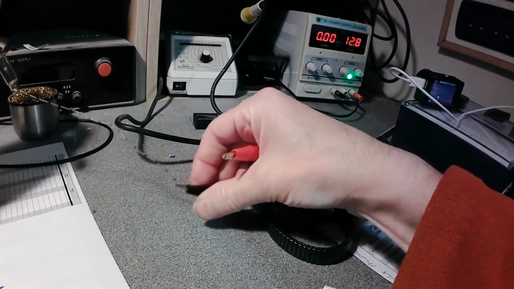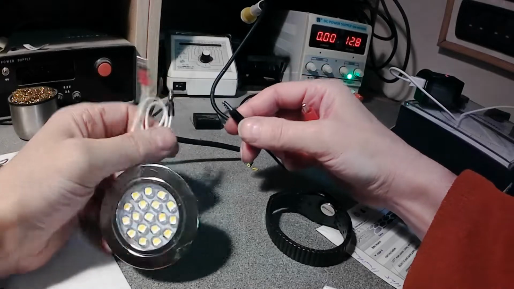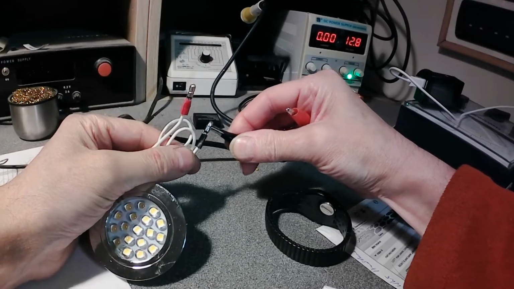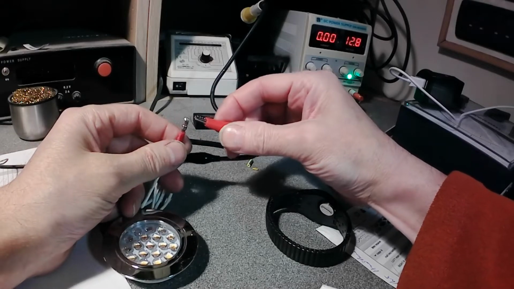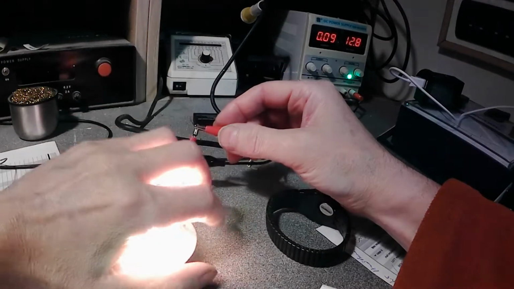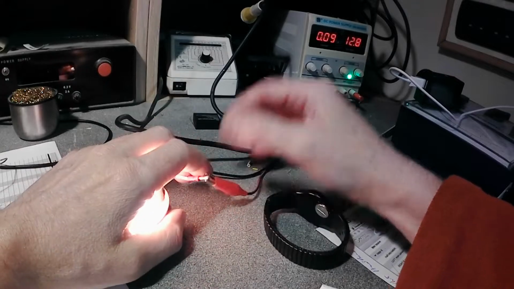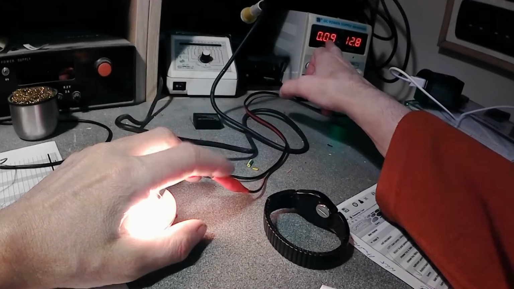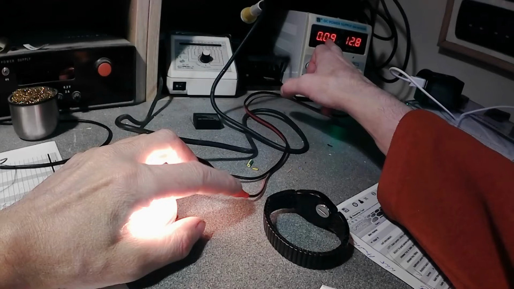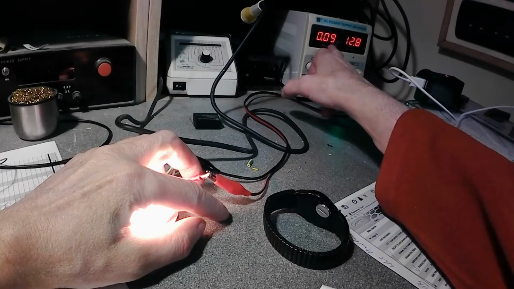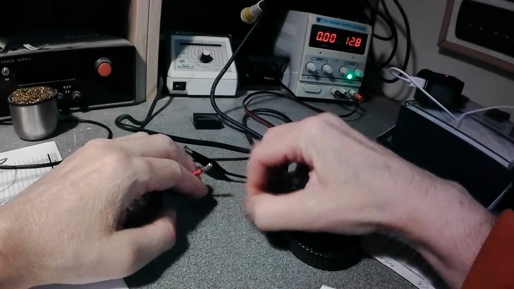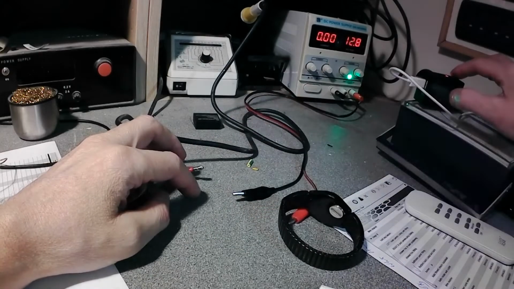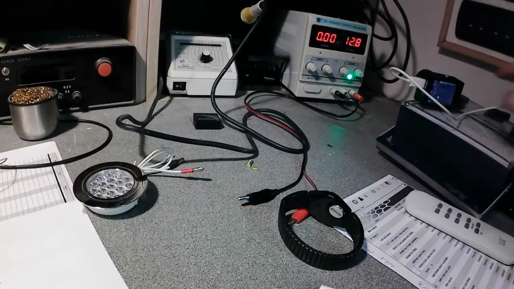Let's say we connect an LED lamp to the system. In this case we have to remember, and what we see is nearly 10 times less. It's 0.09 ampere. Okay, that was something to demonstrate how it works.